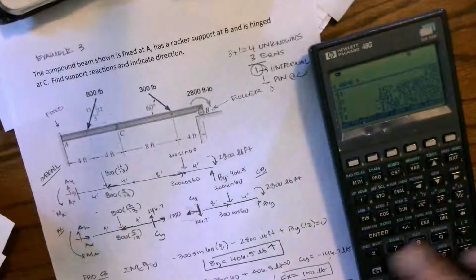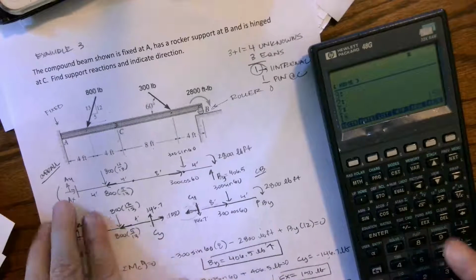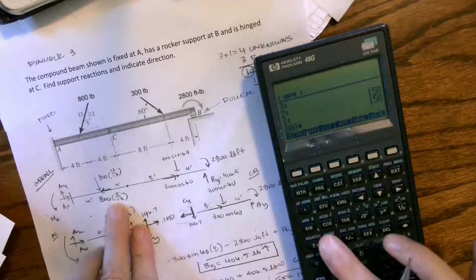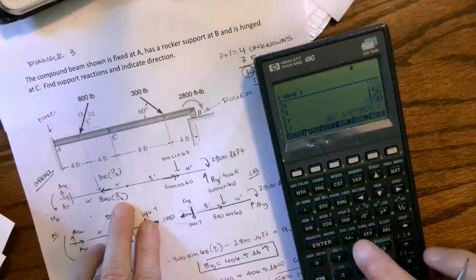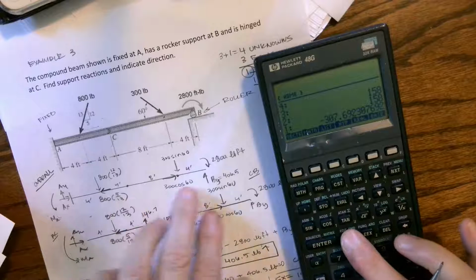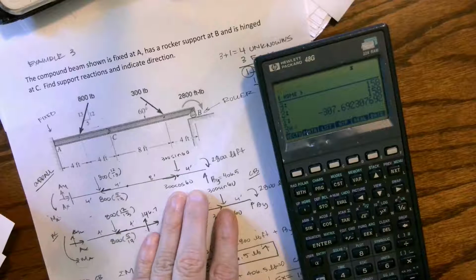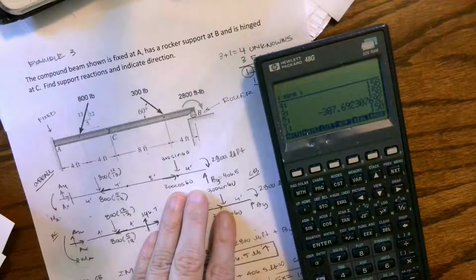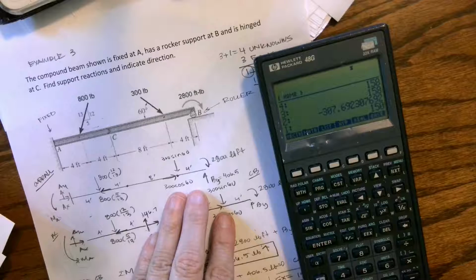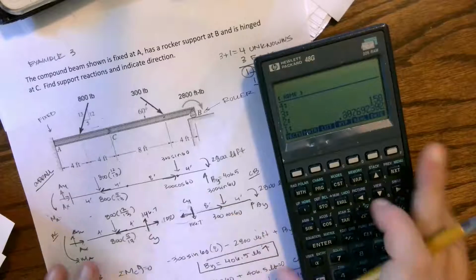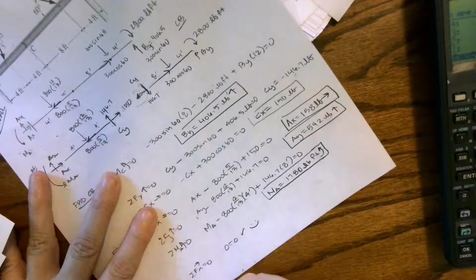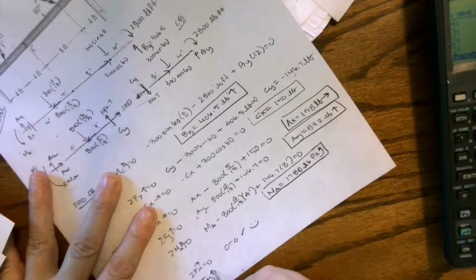So I had AX is 158, and then I have 800 times 5 divided by 13, that's a negative value, and then I have 300 cosine 60, that's a positive value. Add those together, and I get 0.3, which in my book, because of rounding, 0 equals 0, check mark, smiley face.